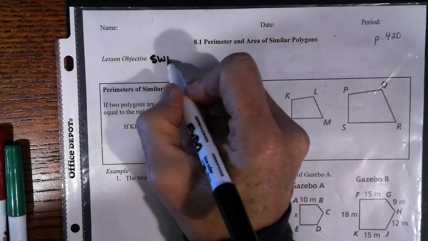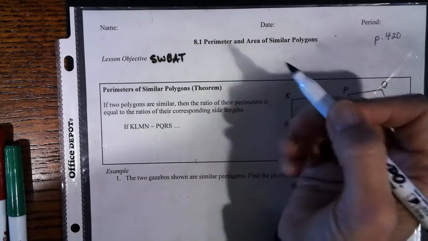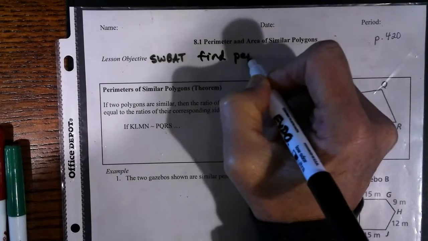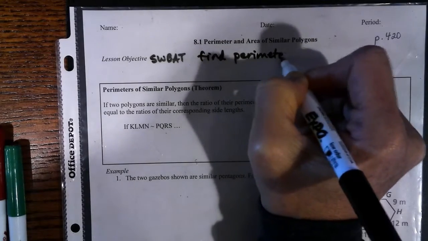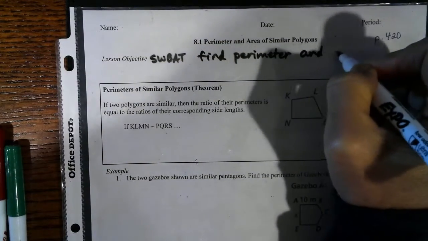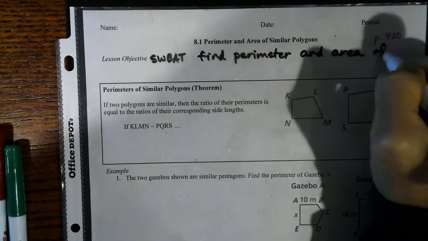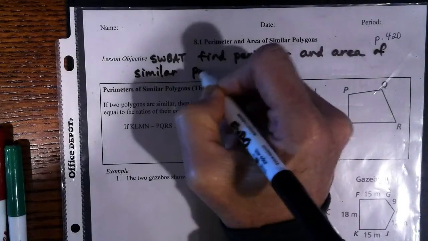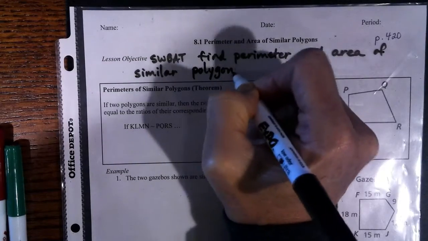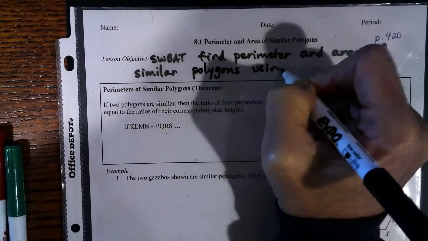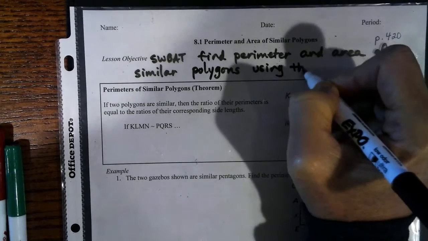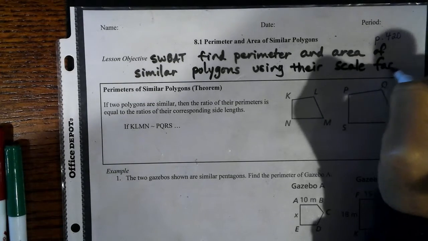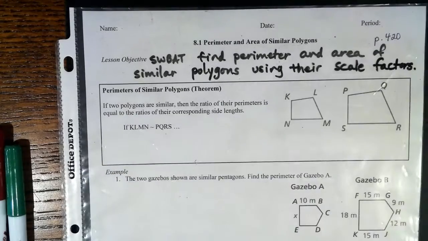My goal for you at the end of these next 10 minutes is that students will be able to find perimeter and area of similar polygons using only their scale factors. In a way, it's a little bit like a shortcut.